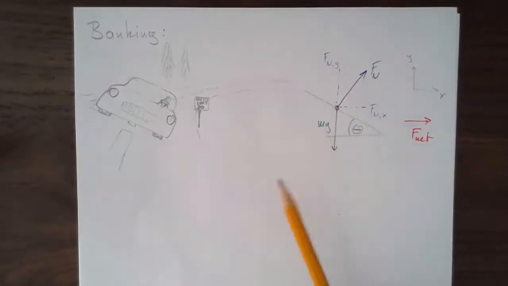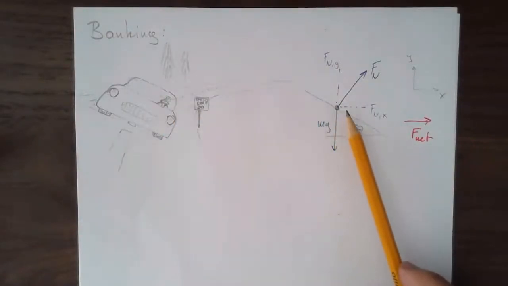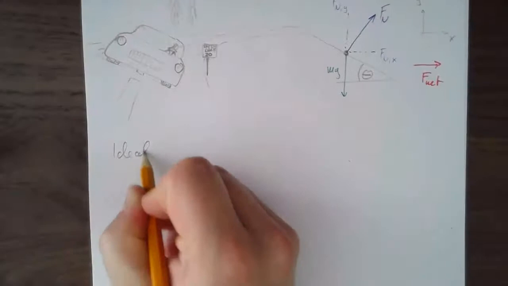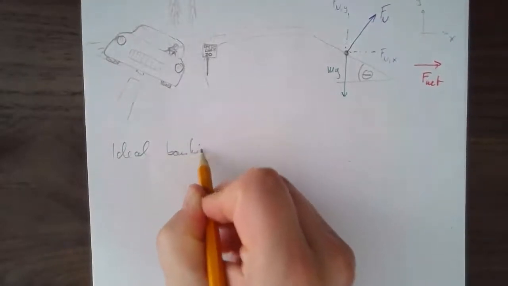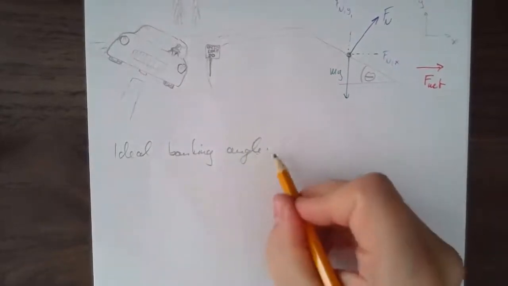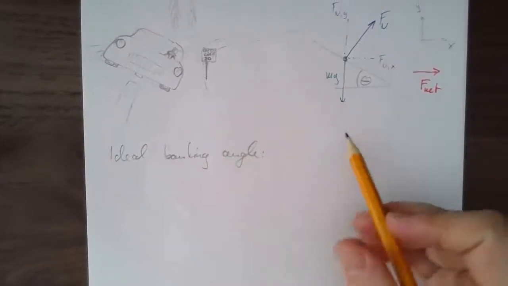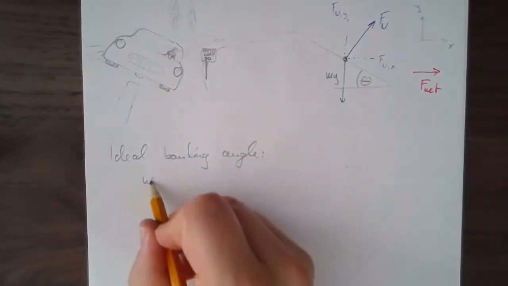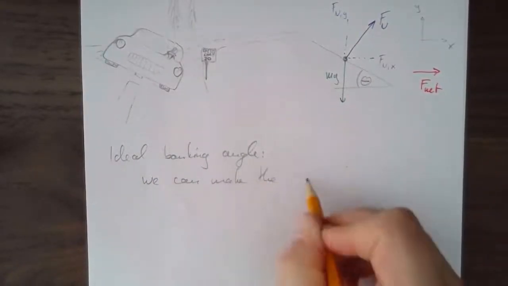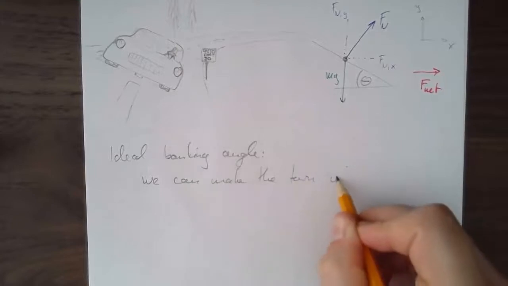Now, ideally, I want to be able to make this turn without any friction, right? This is what I mean by the ideal banking angle. Let's write this down. The ideal banking angle is the angle where we can make the turn without friction.